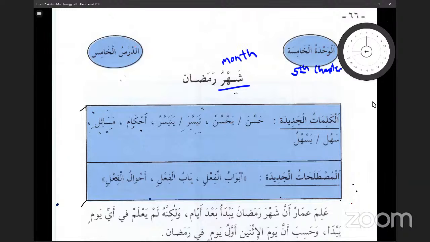The plural of shahr is ashhur. Shahrun is one month, ashhur are months. So, Shahru Ramadan, the month of Ramadan. No need to translate Ramadan because it is what it is.